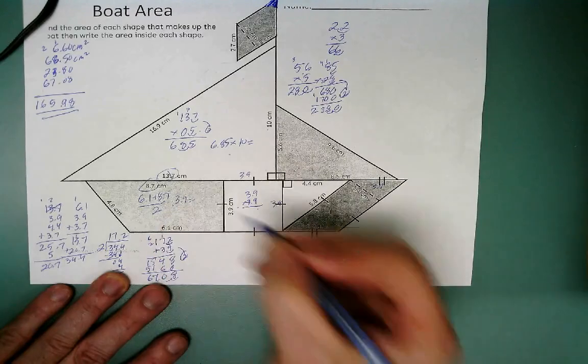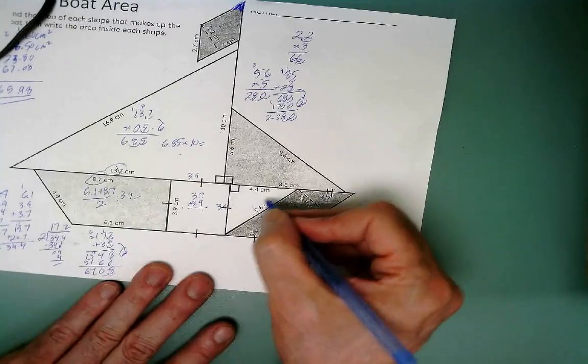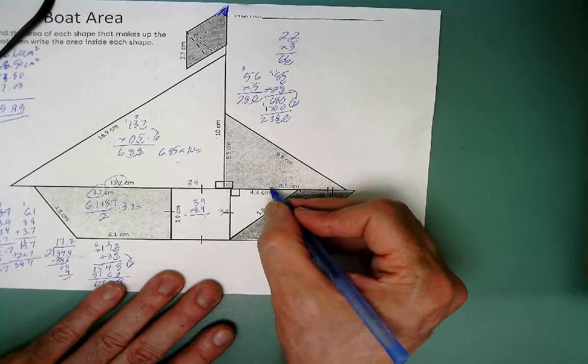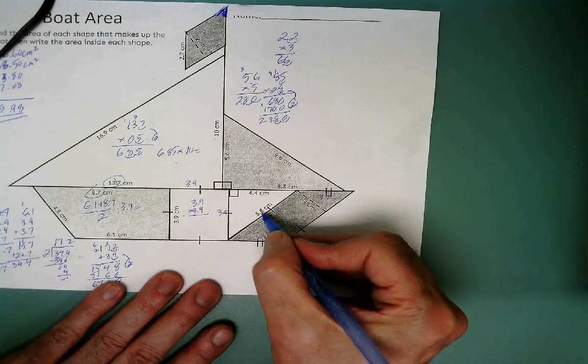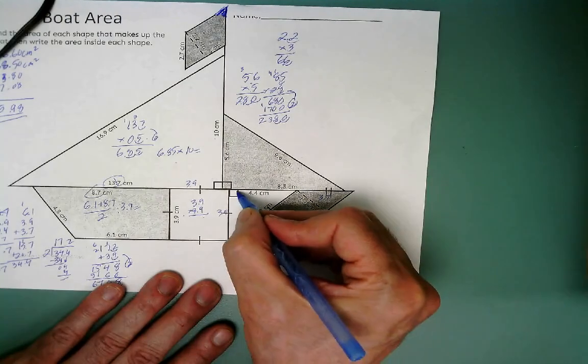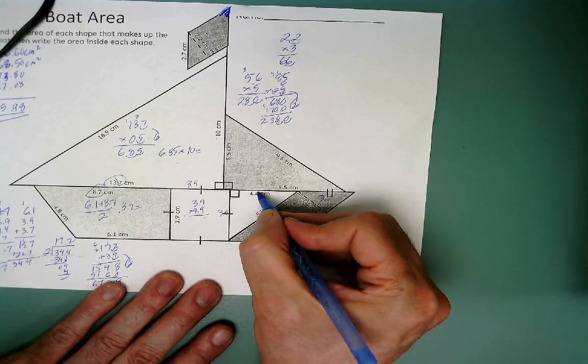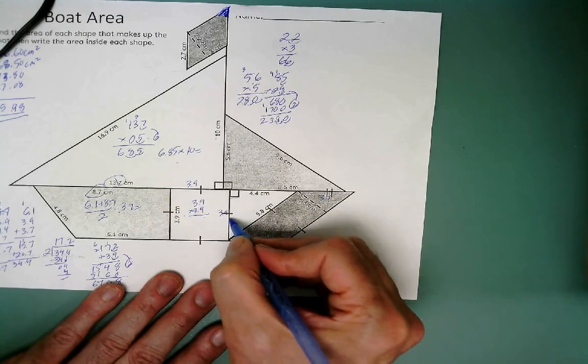And then for this one, this was tricky. A lot of kids messed up on this one, right? For that triangle, you don't need this 5.8. That's not the base or the height. Remember, the base and the height make a right angle. So the 4.4, because they didn't give you this 3.9, a lot of kids didn't use it.